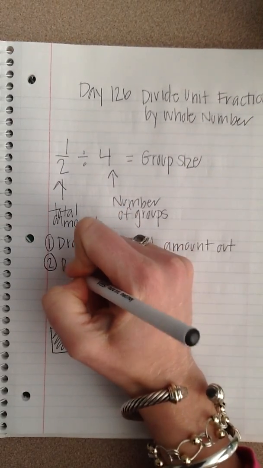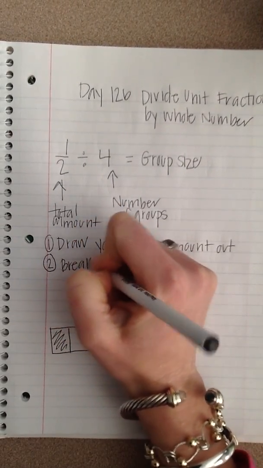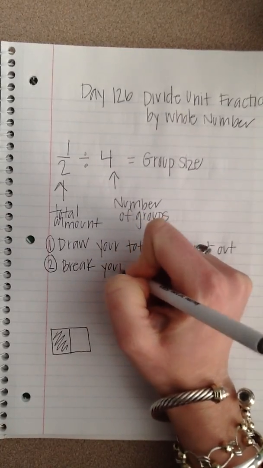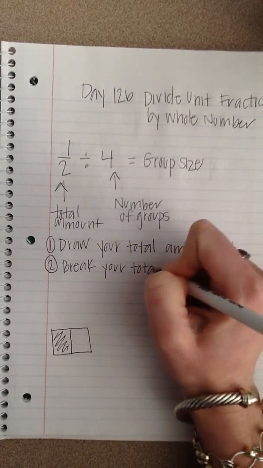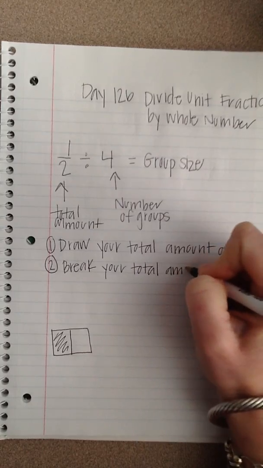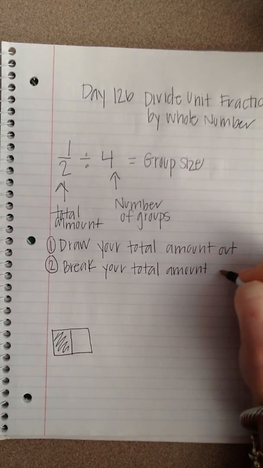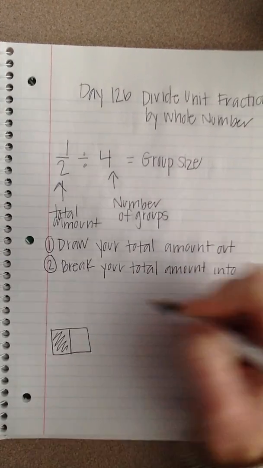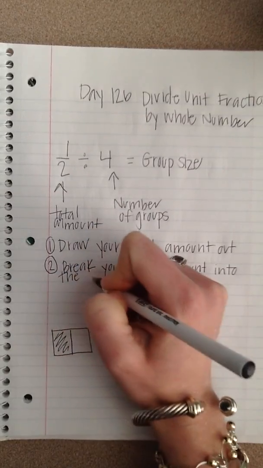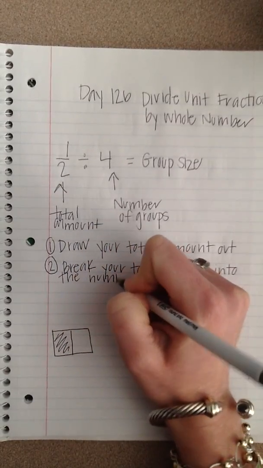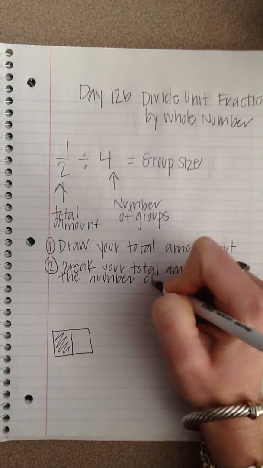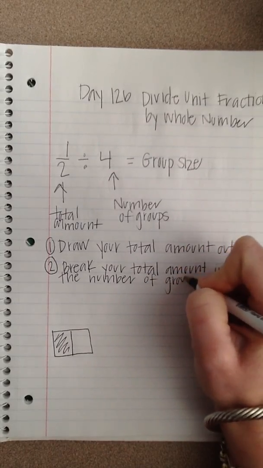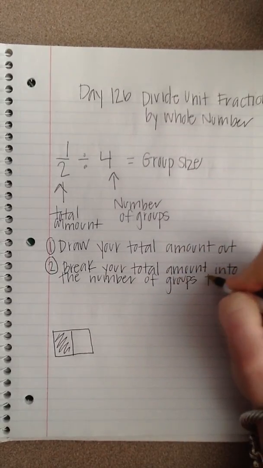You're going to break your total amount into the number of groups that you have.